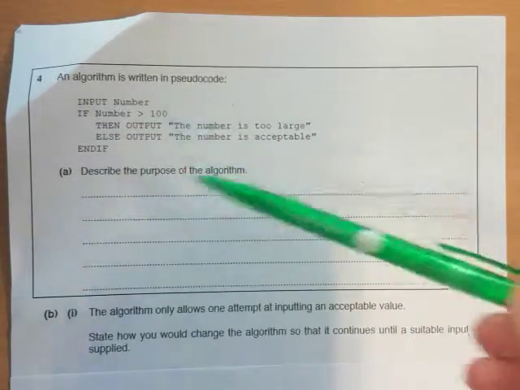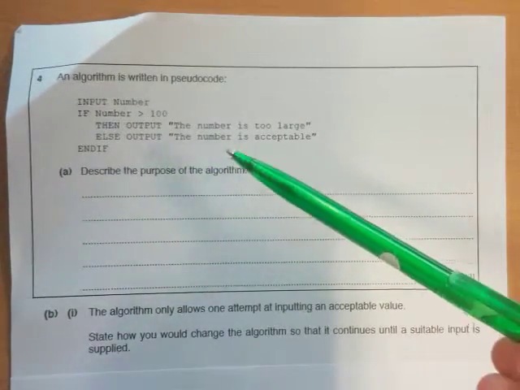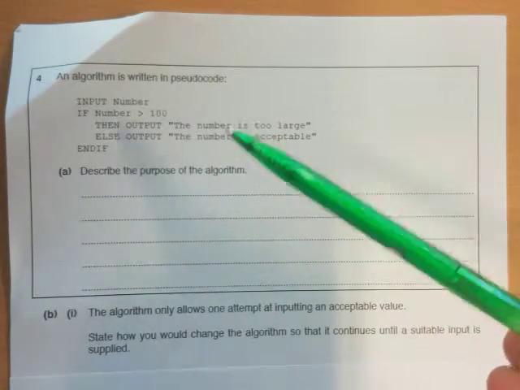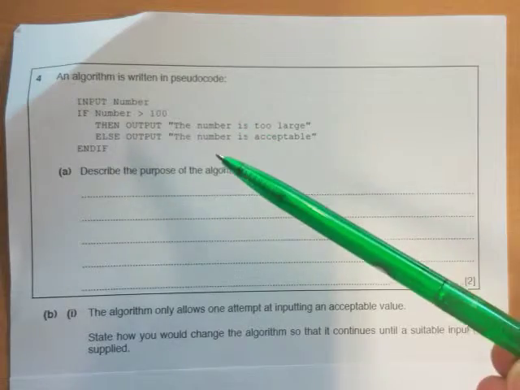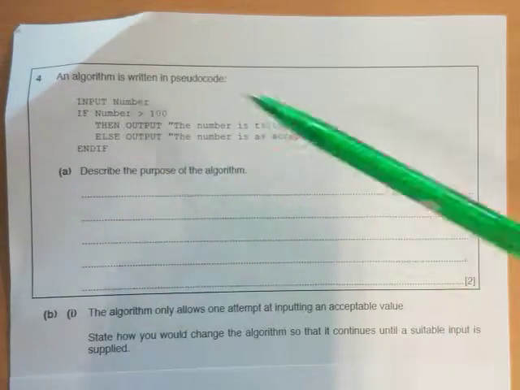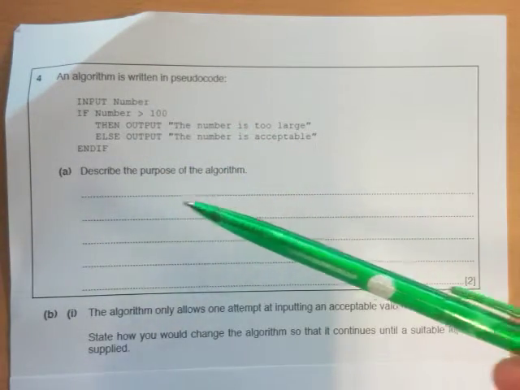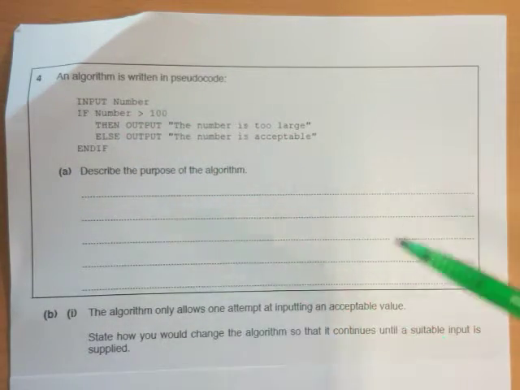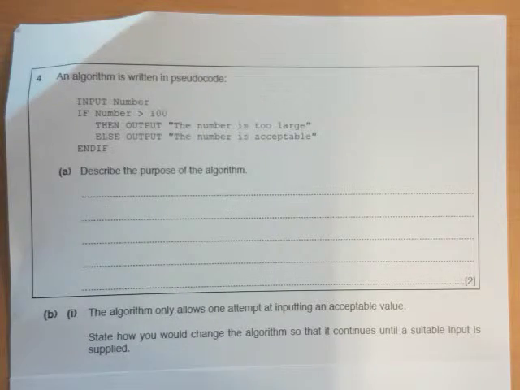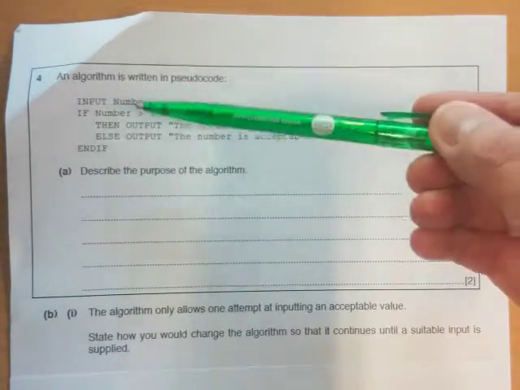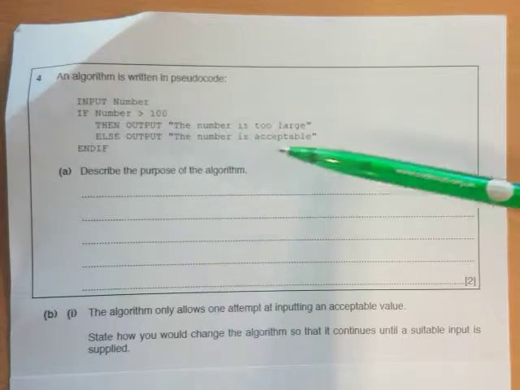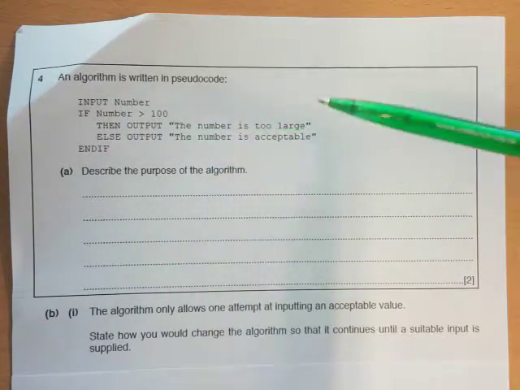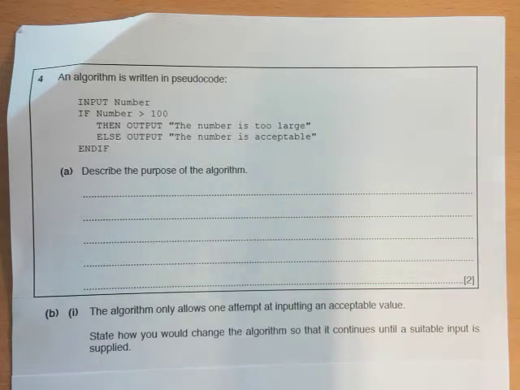So it looks like this little bit of code is validating a number, and it's only going to accept numbers that are less than 100. Within that little sentence, you can talk about the input, the variable, the decision. There's more than enough for a few marks there. You can describe the algorithm, but look for its purpose. This is obviously a little validation routine, validating numbers that are less than 100.